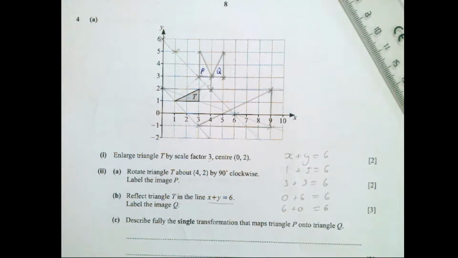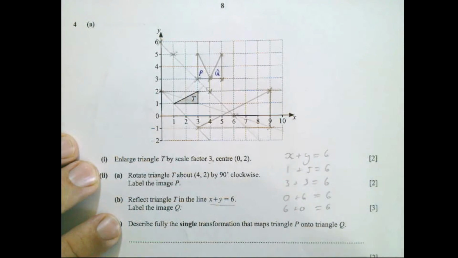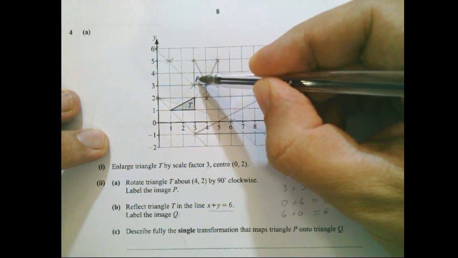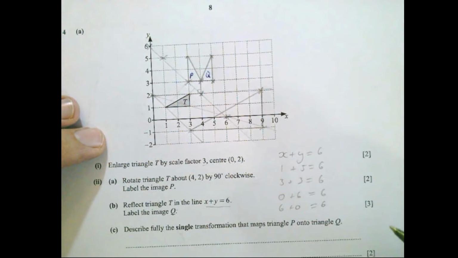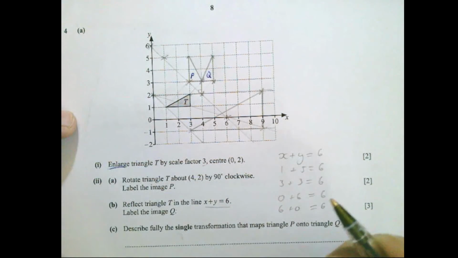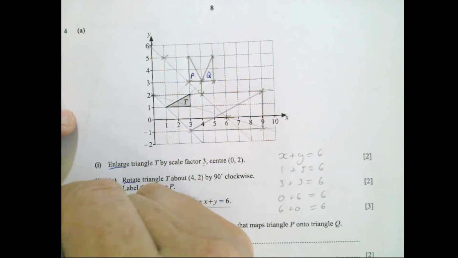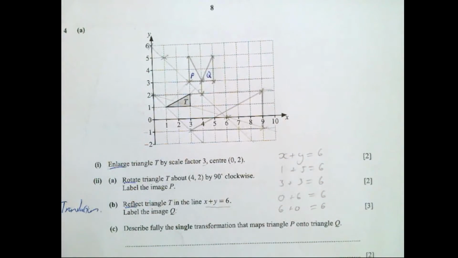Question C. Describe fully the single transformation that maps triangle P onto Q. So how do we get from there to there? Okay, 2 marks. Remember, there are 4 types of transformations: enlargement, rotation, reflection, and translation.